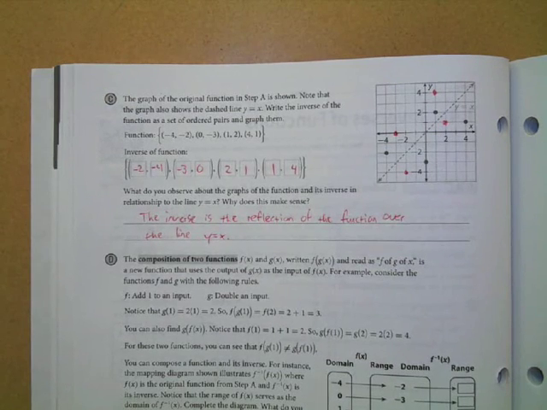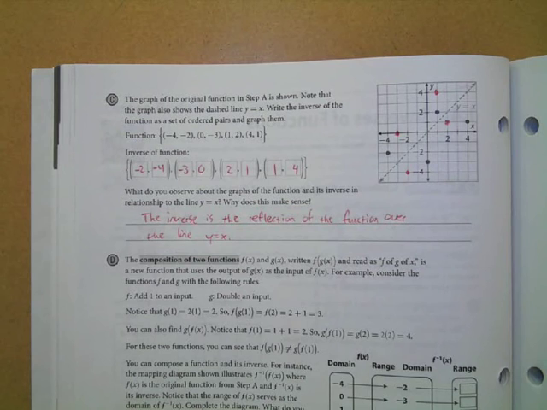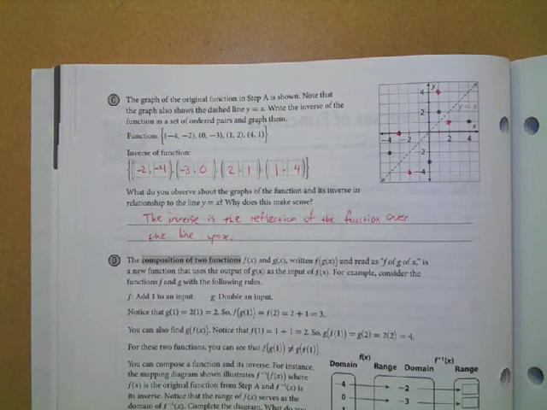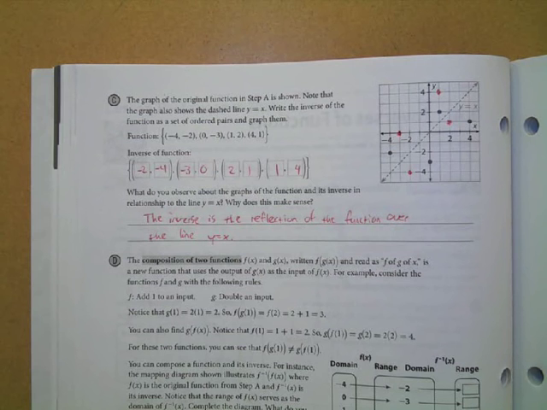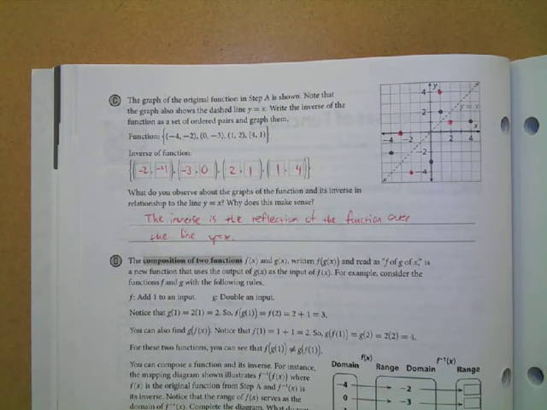Which makes sense because reflecting over the line y equals x swaps the x for the y and the y for the x. It's saying y is x. So what was y now becomes x, and what was x now becomes y. That's what that equation is telling us to do when we reflect it like that. It swaps the x and y values. Okay?